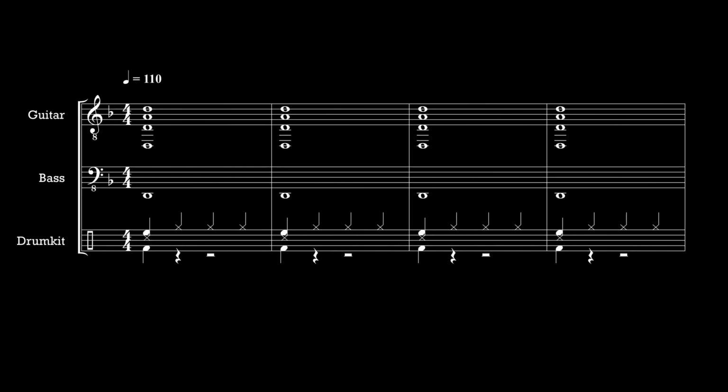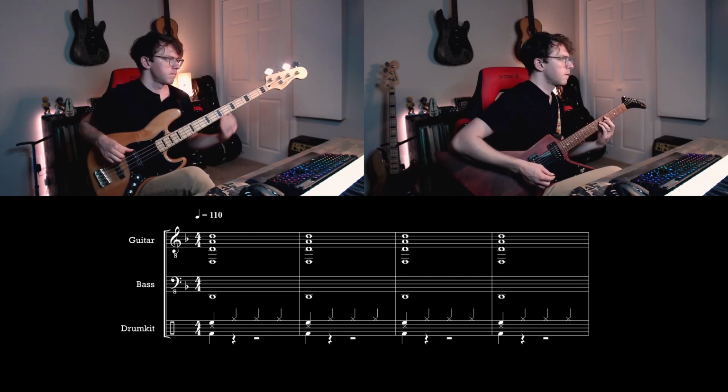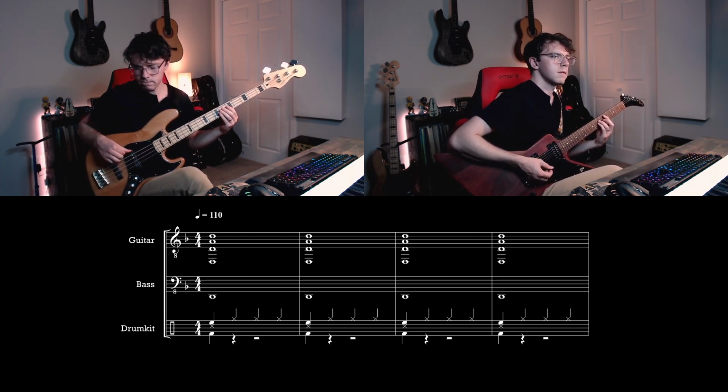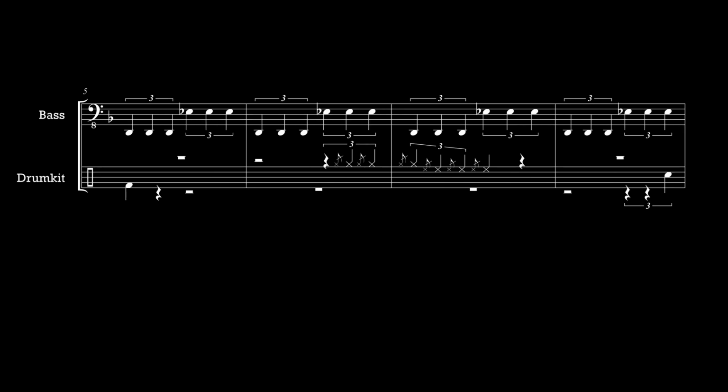Okay, let's get into it. It starts at 110 BPM. For the first four measures, we get whole note D power chords in the guitar, whole note Ds in the bass, and we're getting the quarter note beat on the open hi-hat. Super simple. The whole notes make it all feel slow and broad, and the hi-hat gives us a sense of the tempo. At measure 5, everyone drops out except the bass.